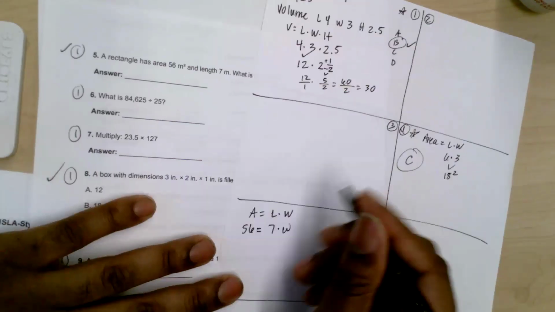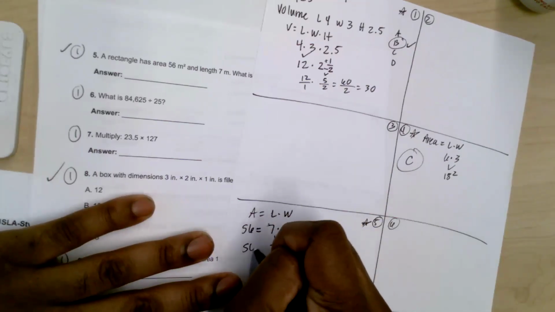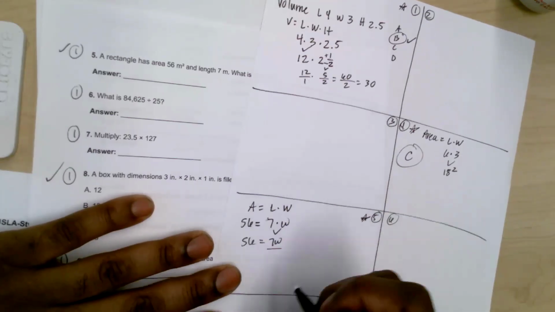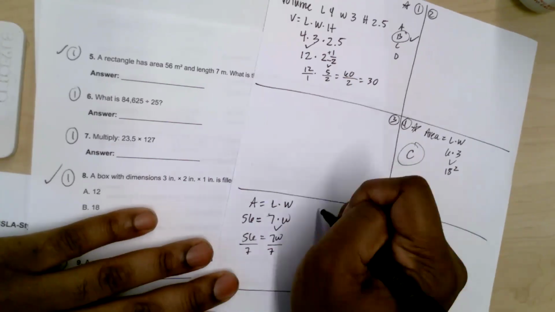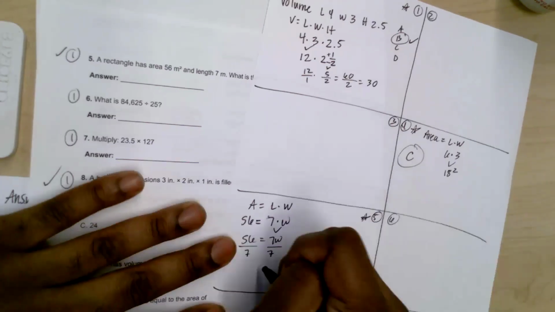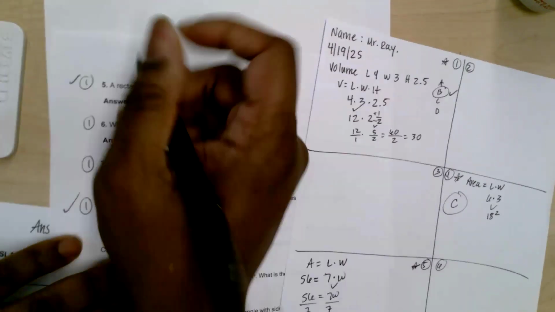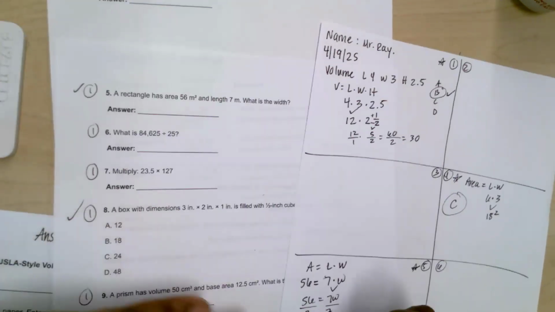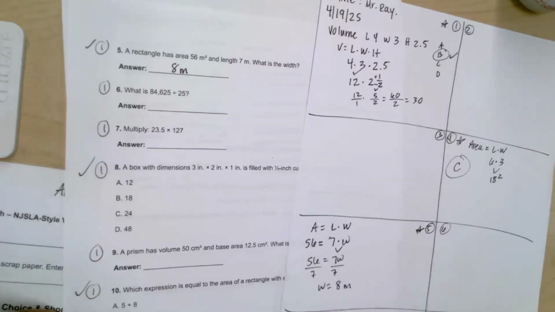I don't have the width, so that's a coefficient, 7W. 56 equals 7W. I can use the inverse operation, which is to divide by 7. So it's 7, 14, 21, 28, 35, 42, 49, 56. So width equals 8. We're talking about meters, and it's not squared, so it's just 8 meters. Okay, so I did that.